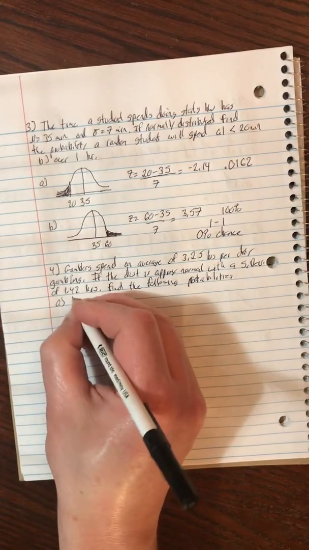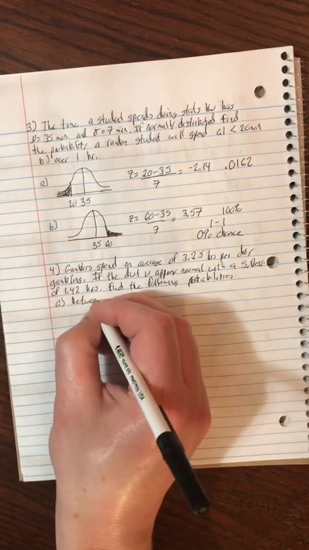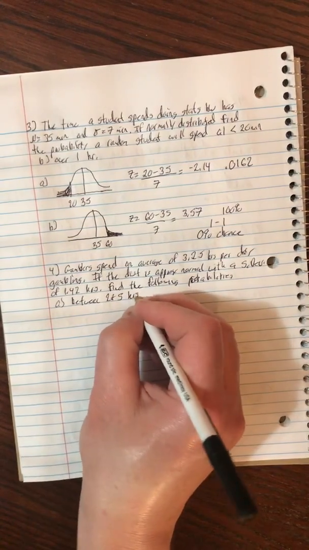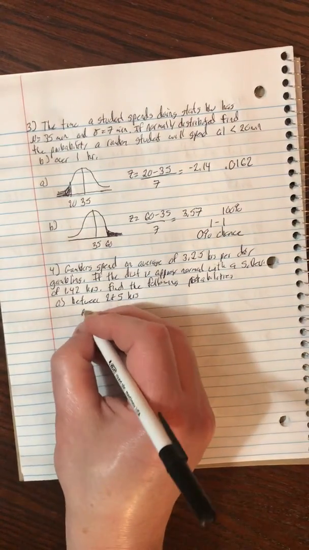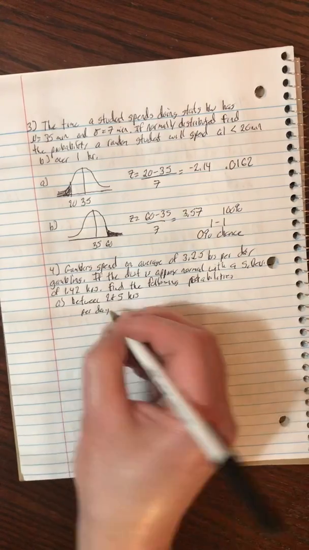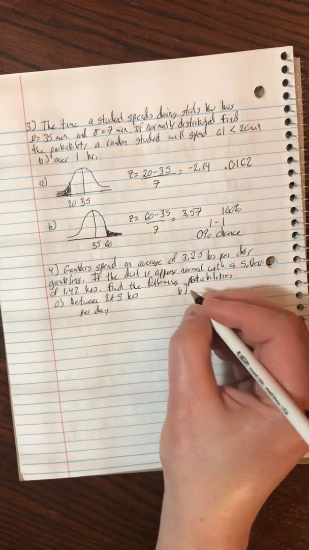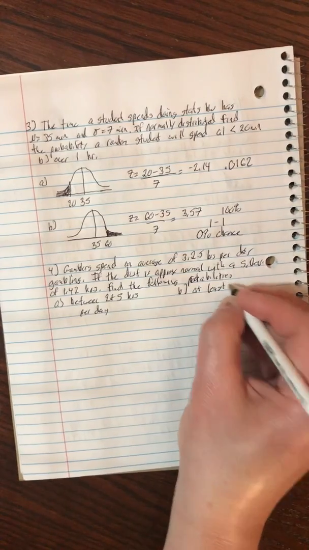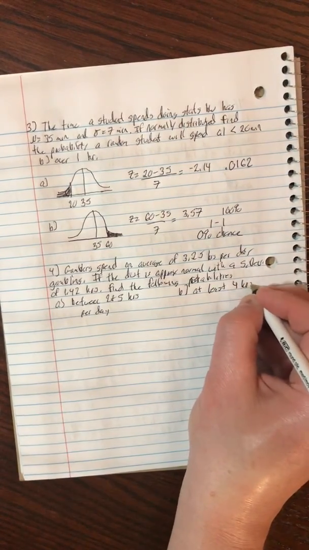A, between 2 and 5 hours per day, and B, at least 4 hours per day.